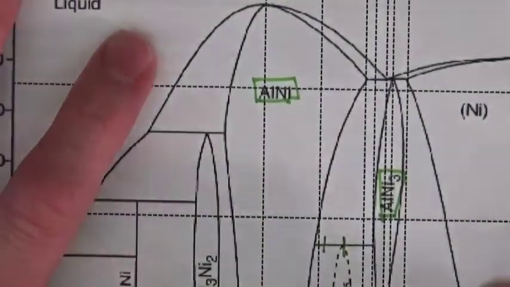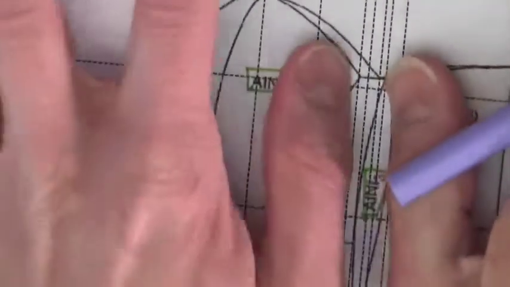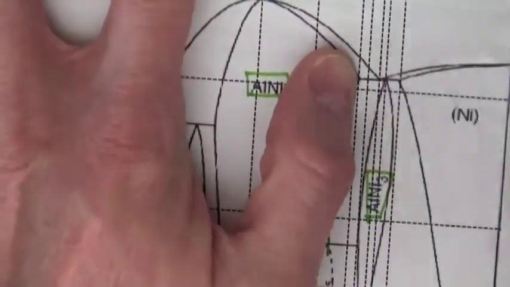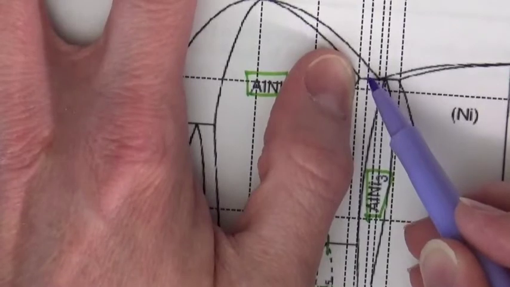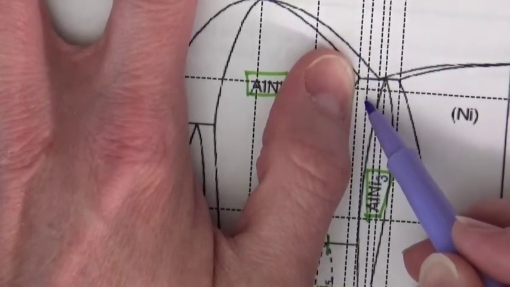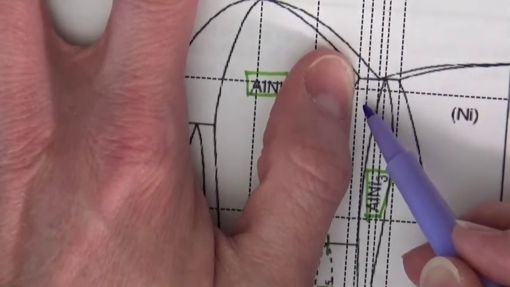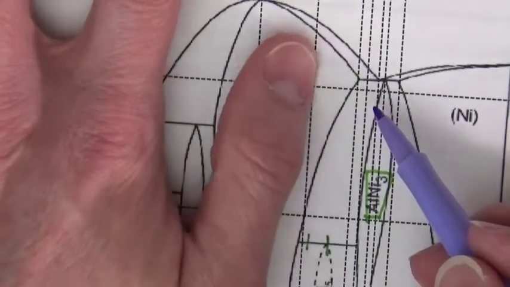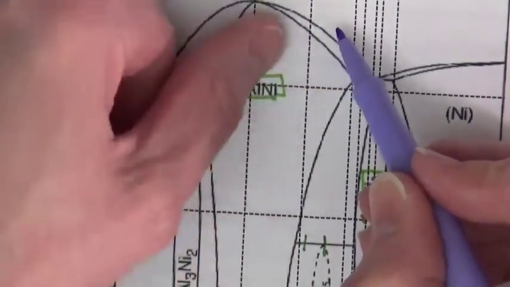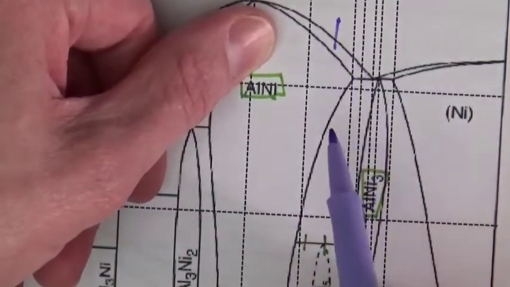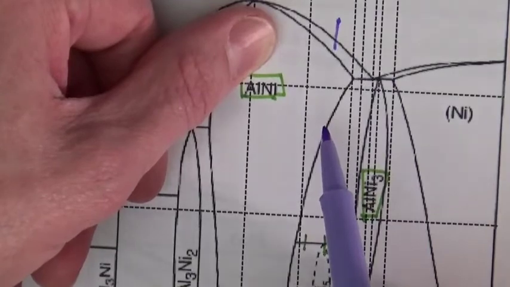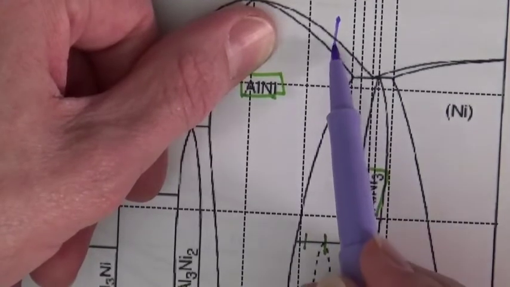If we cool down in this compositional window, we make aluminum nickel 3 plus liquid, and then when we reach this region, the residual liquid forms a eutectic. If, however, we cool down from here, we form aluminum nickel plus liquid.